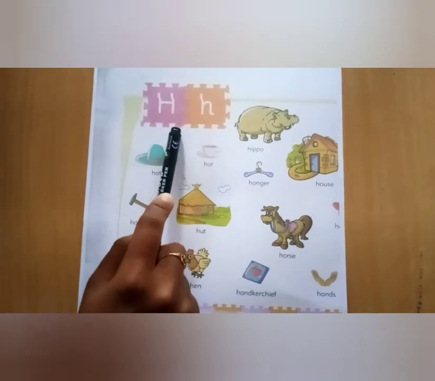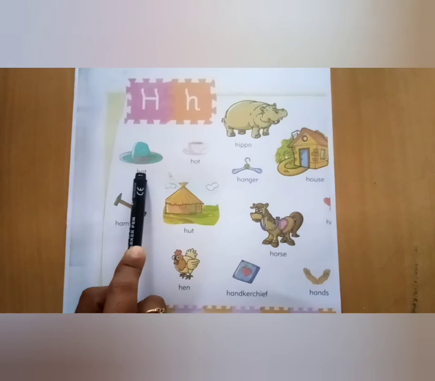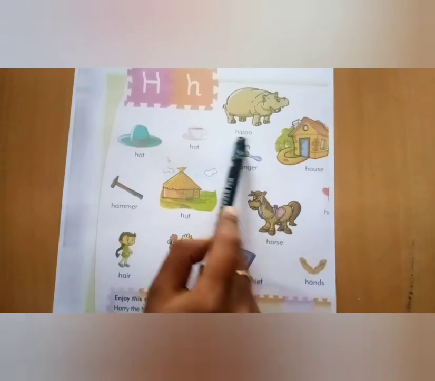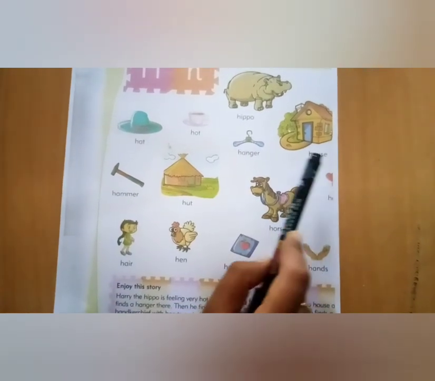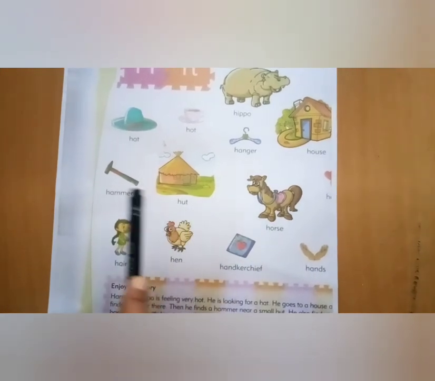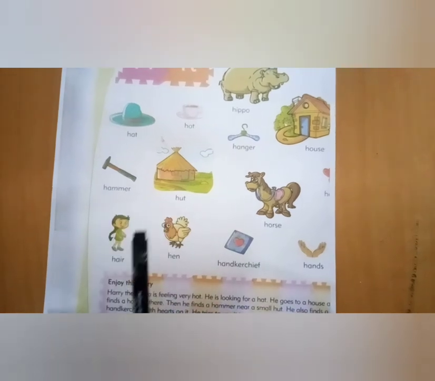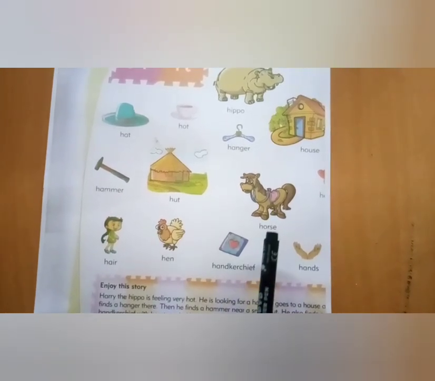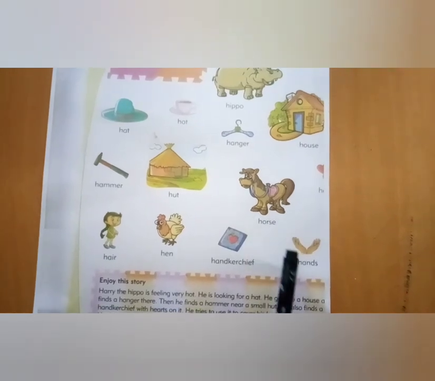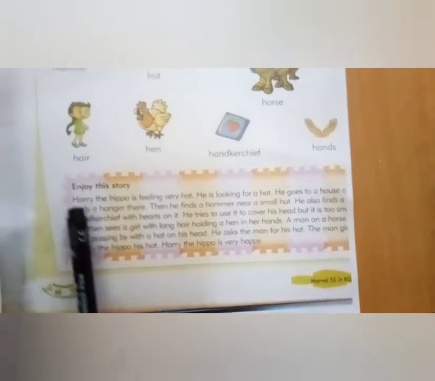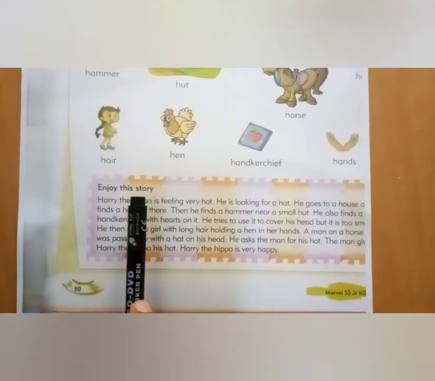Examples of H sound: hat, hot, hippo, house, hanger, hut, hammer, hair, hen, handkerchief, horse, hands. Here is one story about H sound.